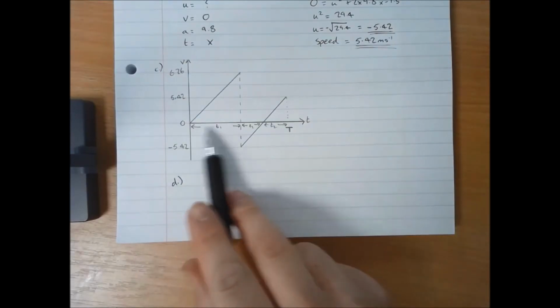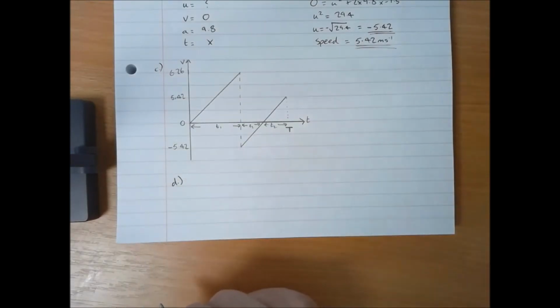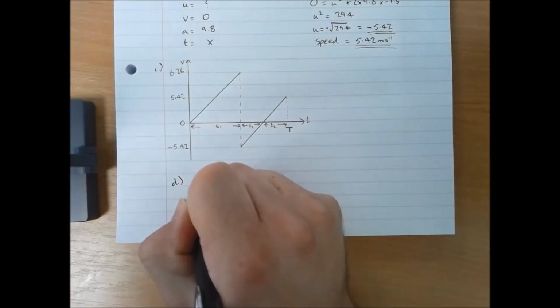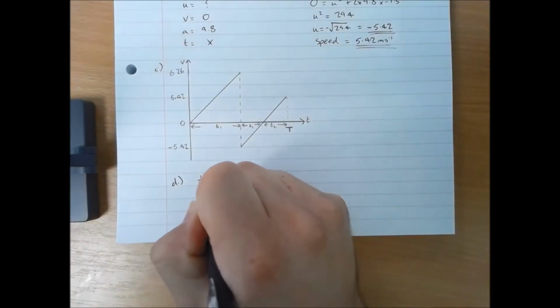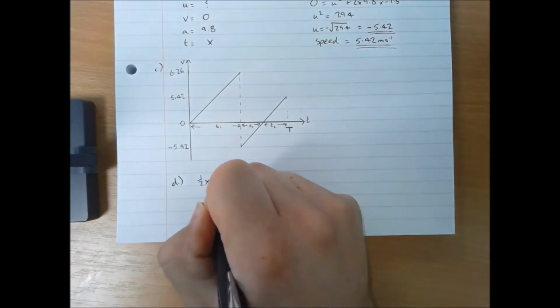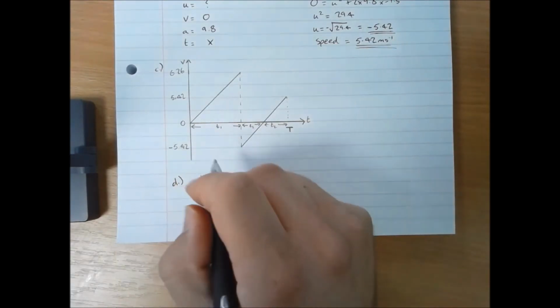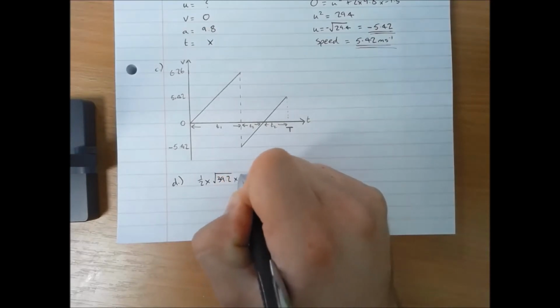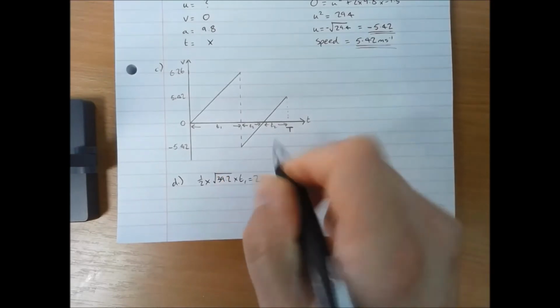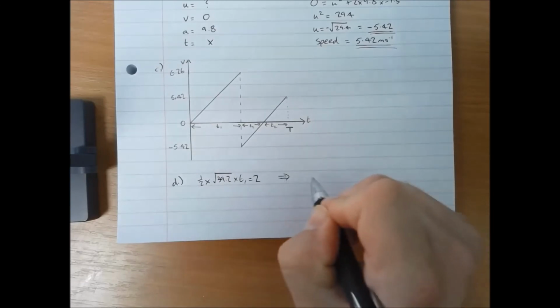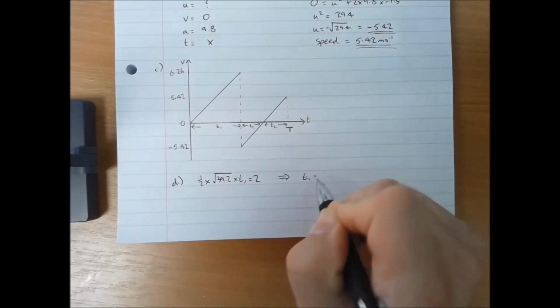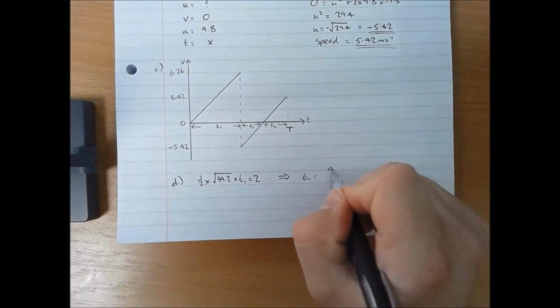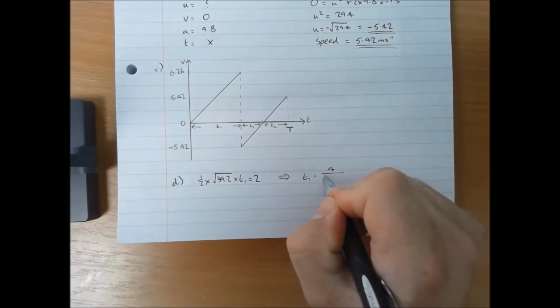So I know that this first triangle has an area of 2, and so that tells me that half times my velocity of 6.26, although I'm going to use the square root version of root 39.2, times t1 is equal to 2. If I rearrange that, that tells me that t1 is equal to 4 over root 39.2.